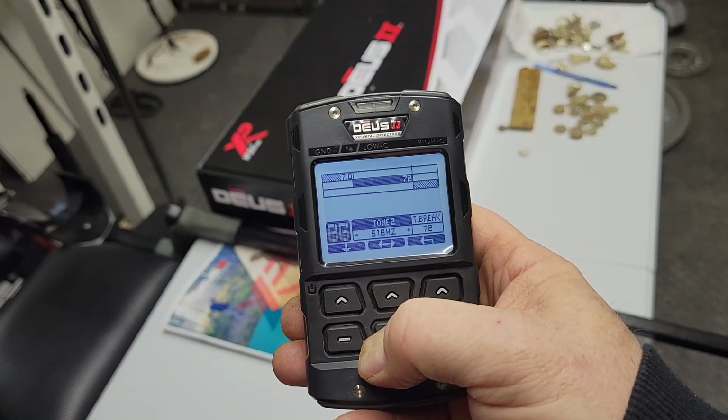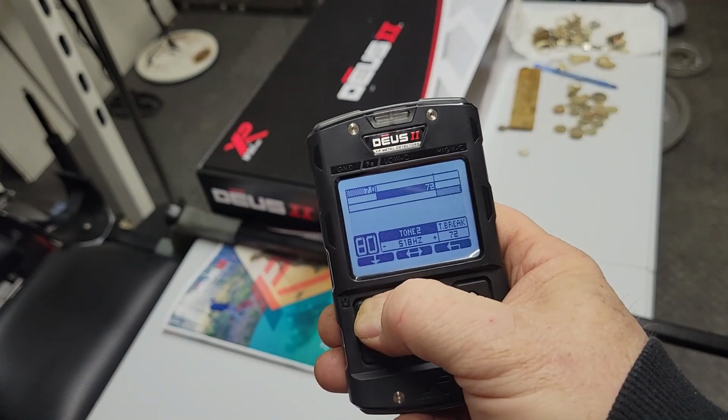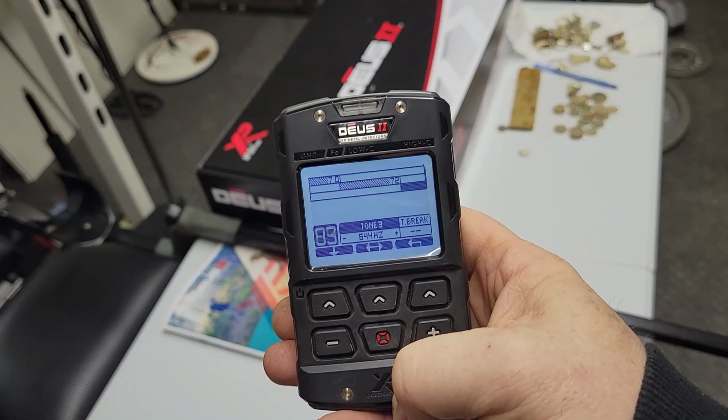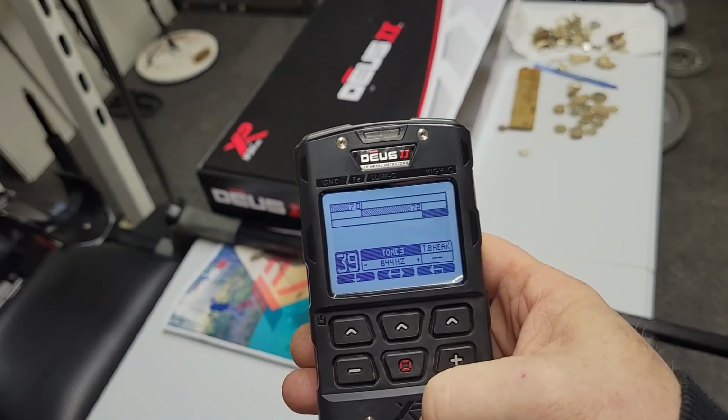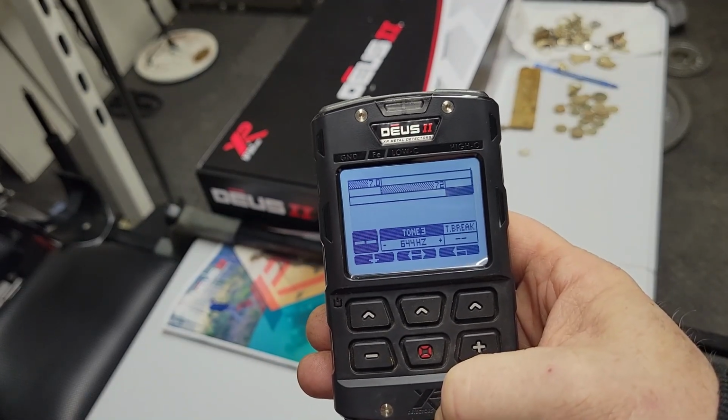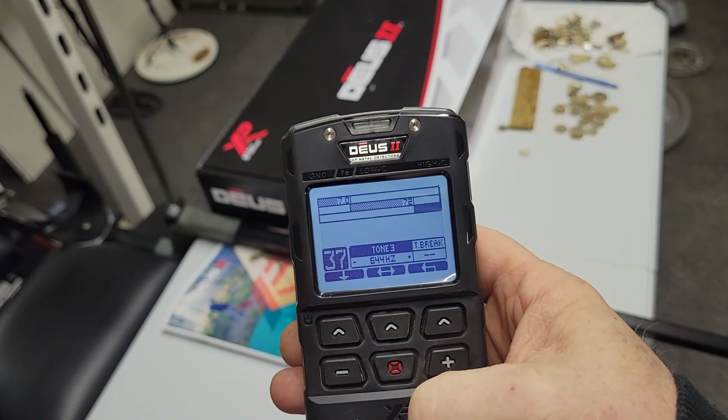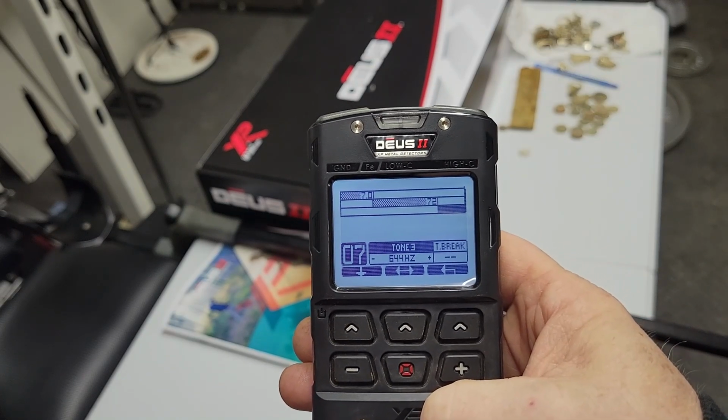Your tone 2 is actually hitting at 518 hertz. If we do it again to tone 3, this one you're actually hitting 644 hertz. So nothing's really ringing really high. It's all kind of flat to me. But what if we wanted to change it?